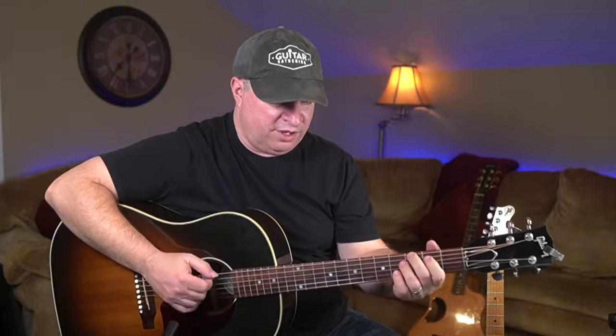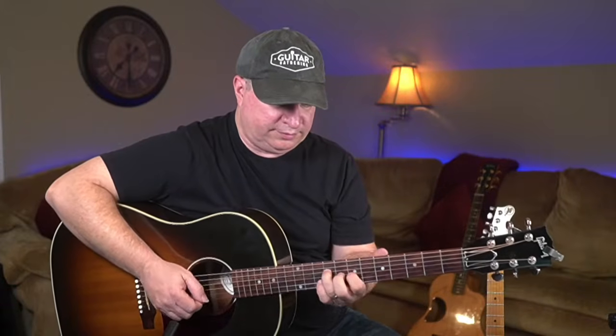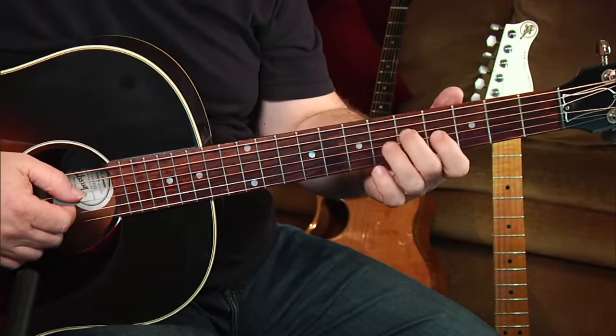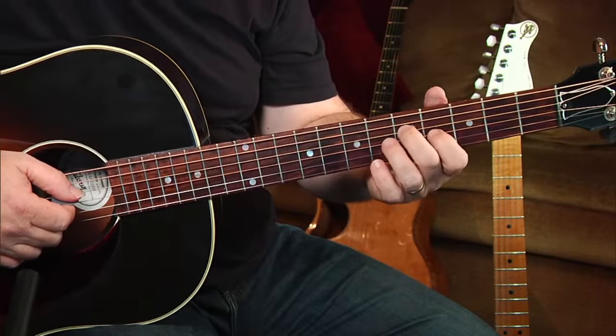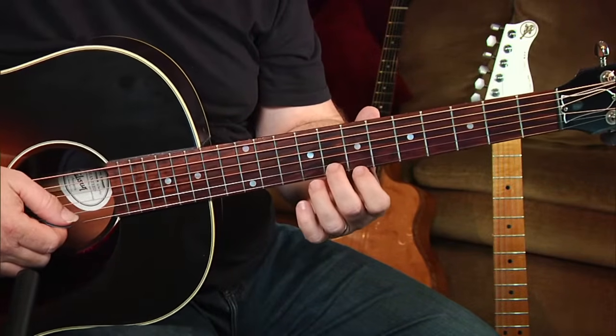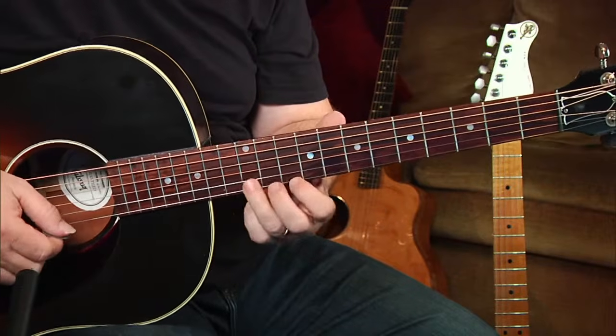Well, there's a G there. What if I did the upper ones? Hey, it's a pattern. Look at this. 2, 1, 3, 1, 3, 1. If I go to the next G here on the 4th string, it's the same pattern. 2, 1, 3, 1, 3, 1. If I go to the next G, 2nd finger on the 2nd string, 2, 1, 3, 1. It's a pattern.